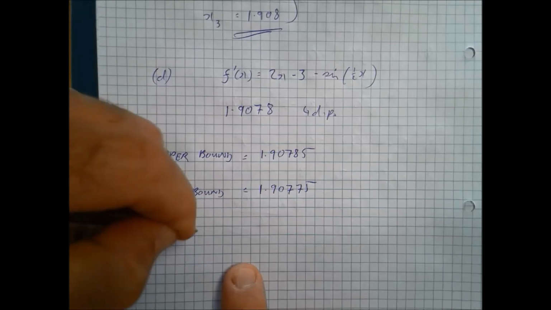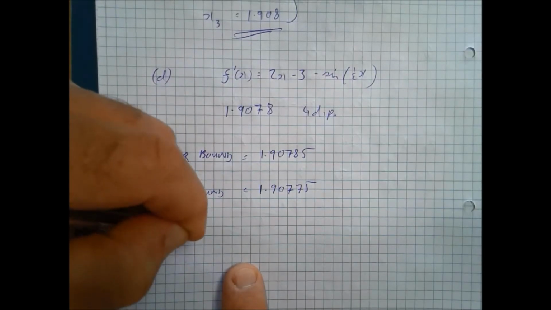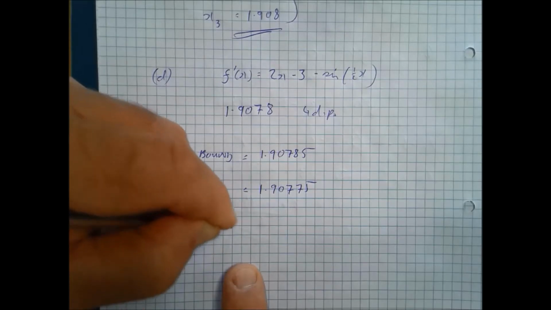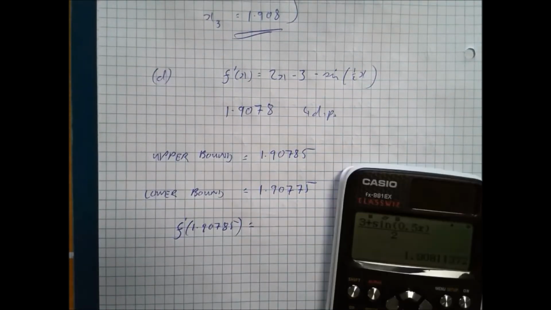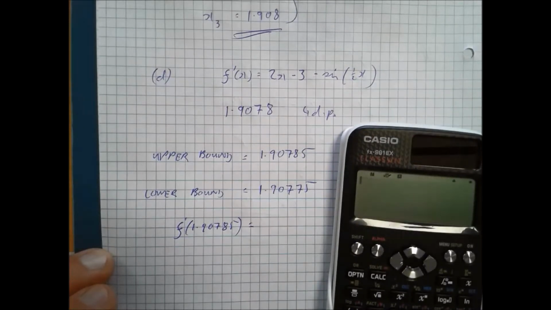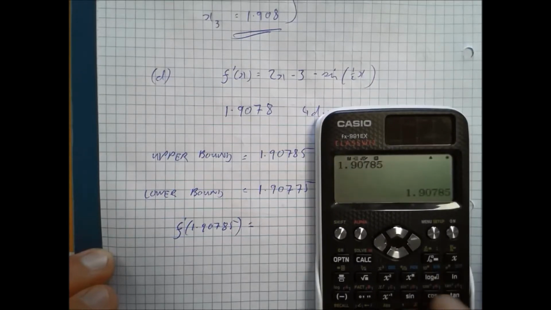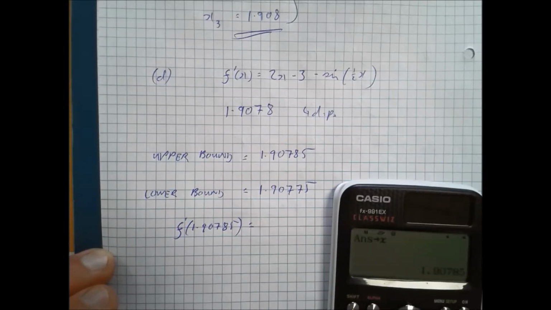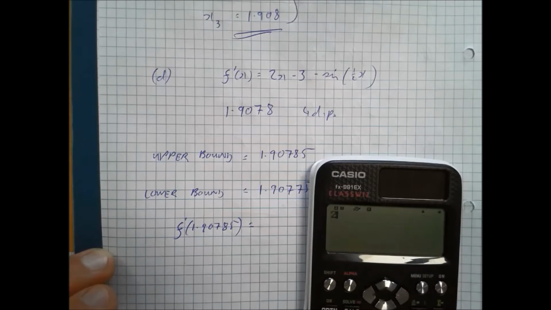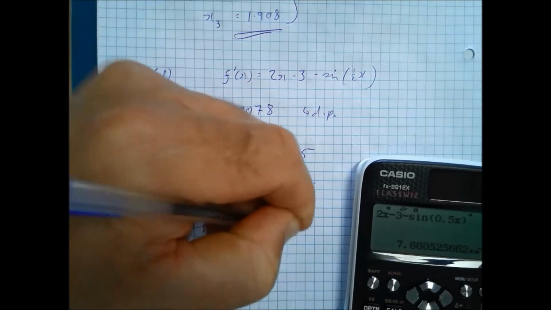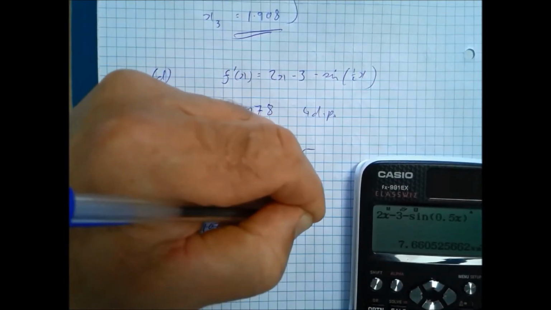Okay, so f dash 1.90785 equals, so I need to define x as 1.90785, store that as x, and I'm going to put that into the equation. 2x minus 3 minus sine 0.5x, and that equals 7.66 times 10 to the minus 6.